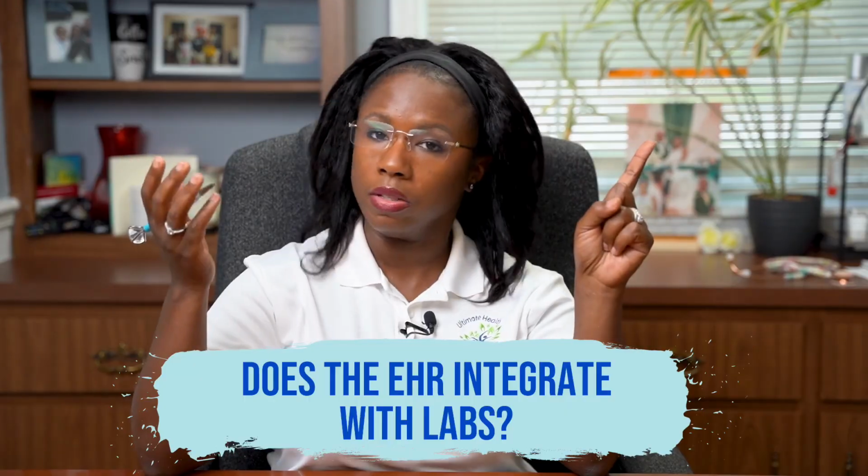So something to consider is, does the electronic medical record that you're sitting down demoing integrate with labs? Now, if you're not going to draw labs, who cares? It doesn't need to. But if you're going to be doing primary care, you probably want your labs. You want to be able to send your lab orders, and you want to be able to receive your reports back in an easy process. You don't want old school paper. Remember, we're trying to be a paperless society for the most part.